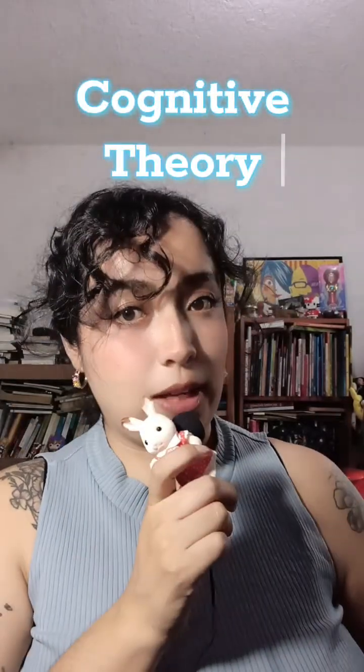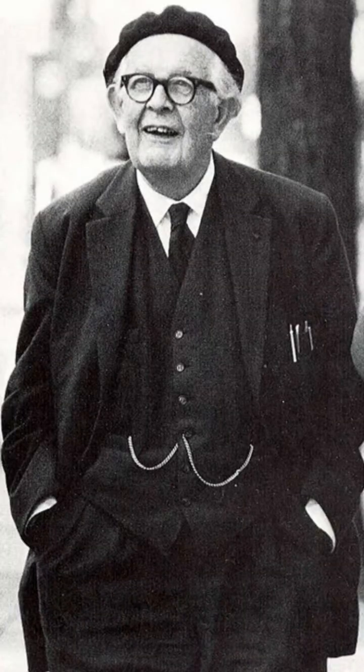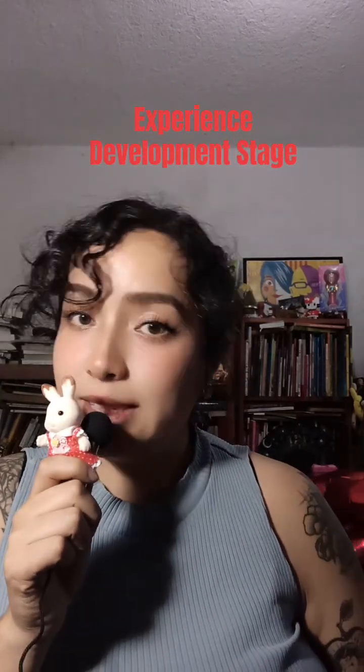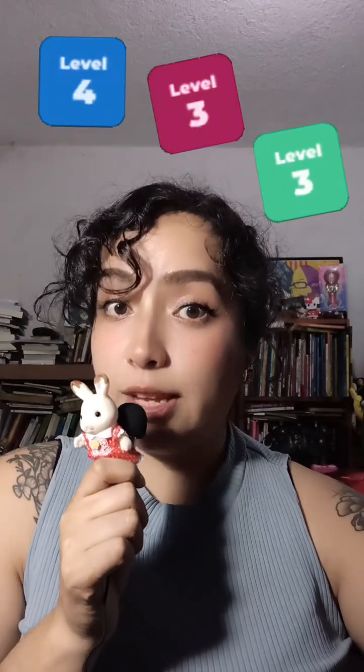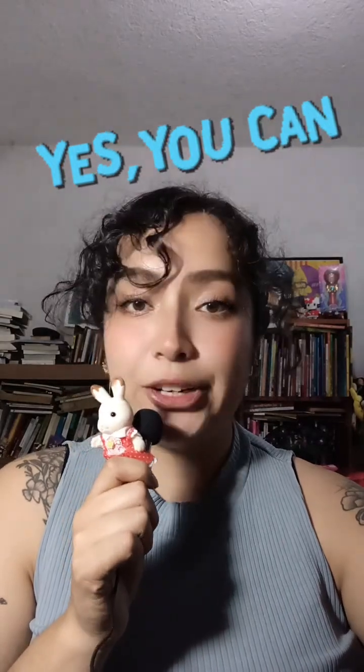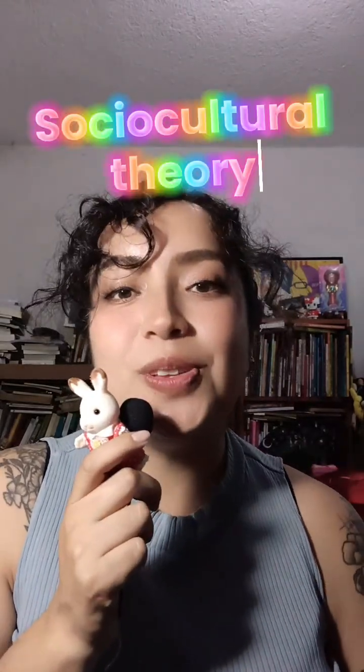Our sixth theory is Piaget's cognitive theory. Piaget viewed language learning as part of overall cognitive development. Learners construct knowledge based on their experience and developmental stage. So, according to this theory, teachers should provide hands-on, discovery-based activities, adapt content to the learner's level, and encourage independent learning. The last one is Vygotsky's sociocultural theory.